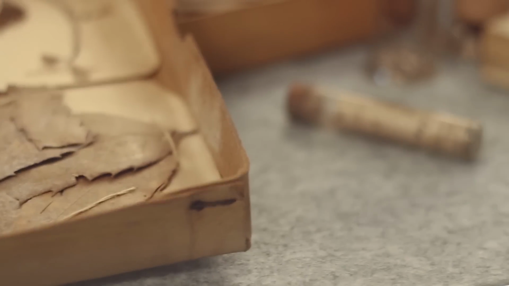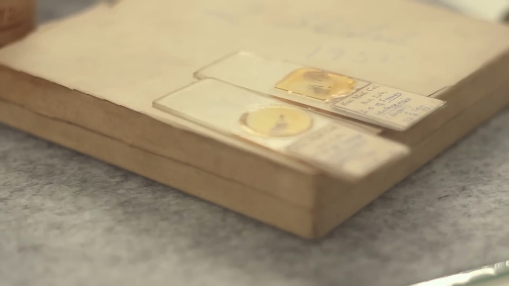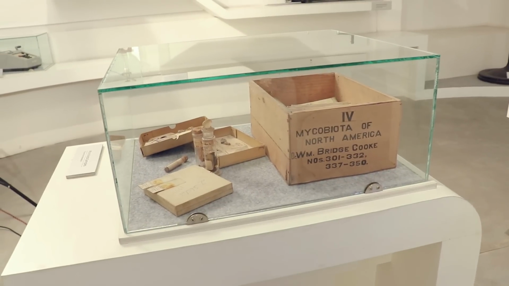Now to move on from here to another part of this collection. Here you can see one piece of work contributed by Dr. W.M. Bridge Cook from North America, and we call it microbiota, since these herbarium samples contain a number of plant samples, especially plant leaves, stems, and roots, which are infected by different pathogenic organisms, mostly fungi, bacteria, or other plant pathogens.